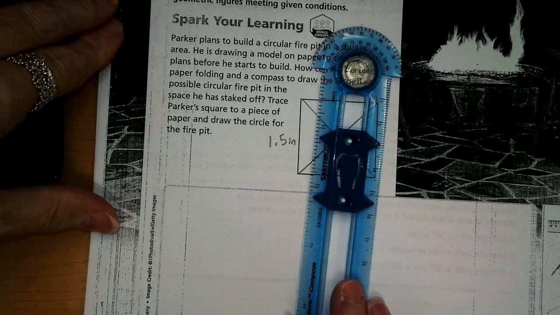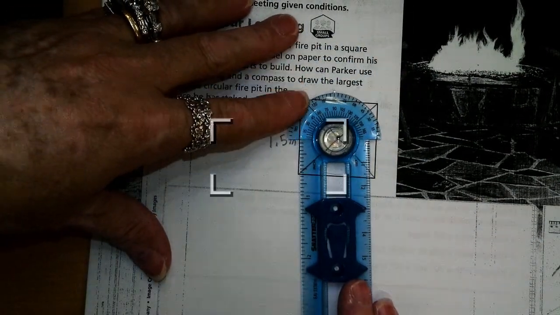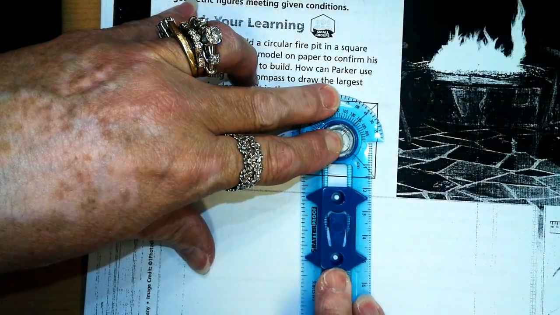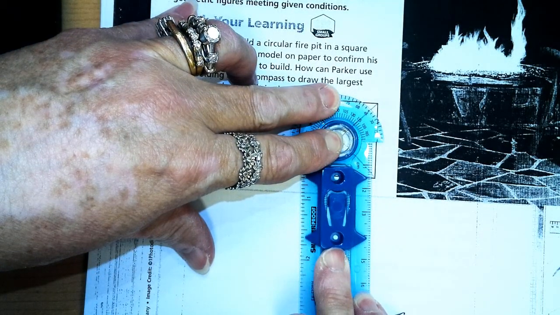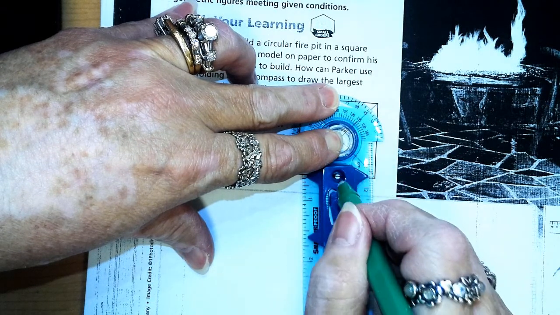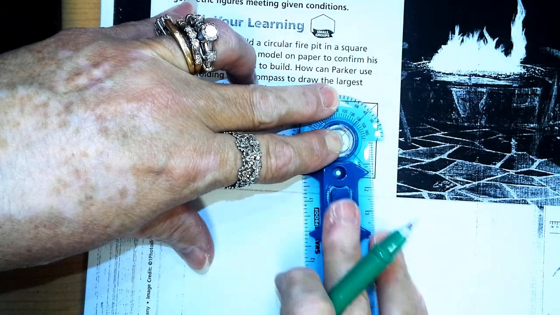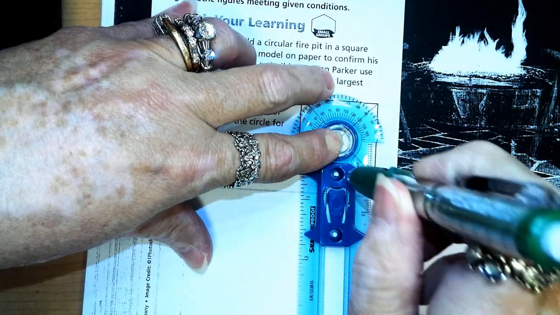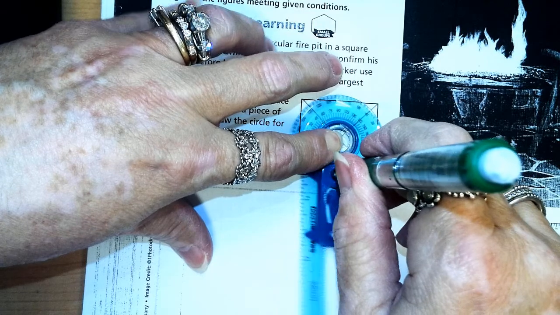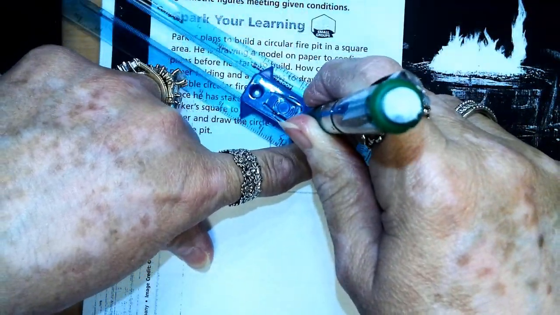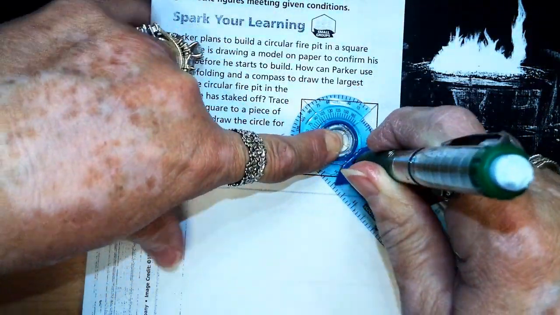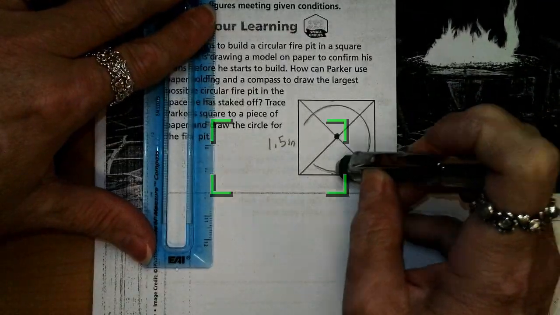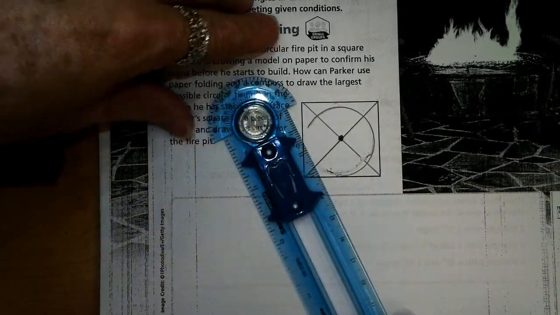Okay? So just take it and you'll go all the way around to make that circle. If you have this one, then you're going to put the clear thing right in the center, and you're going to move it to where that hole is right on top of that line. And then you just put your pencil in there. Okay? Then you're going to rotate it. So guys, I'm going to tell you, you probably need to take the paper out of the book. Okay?